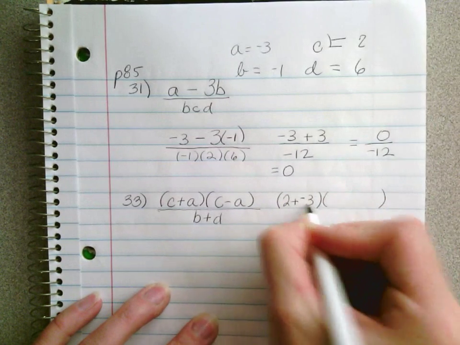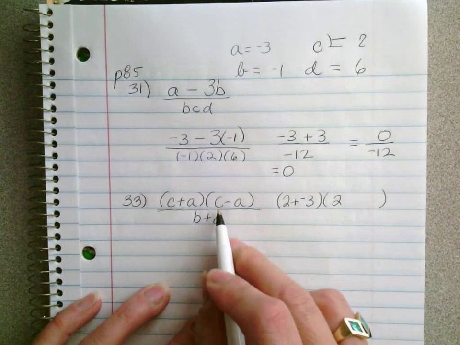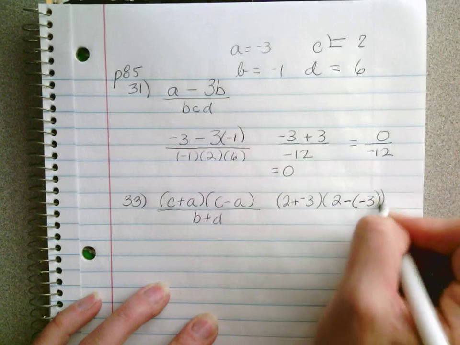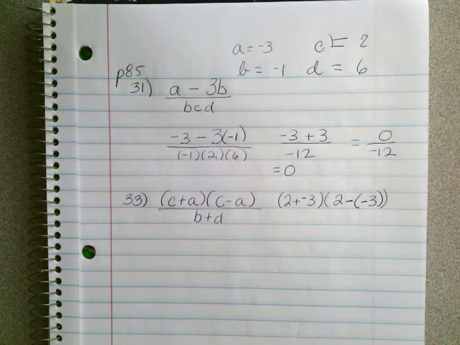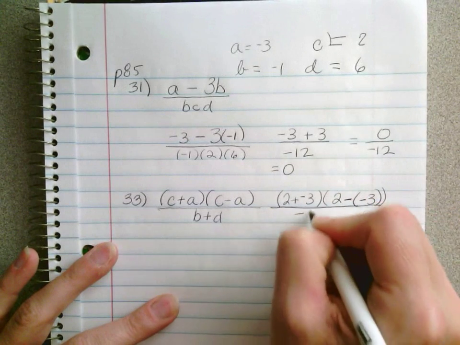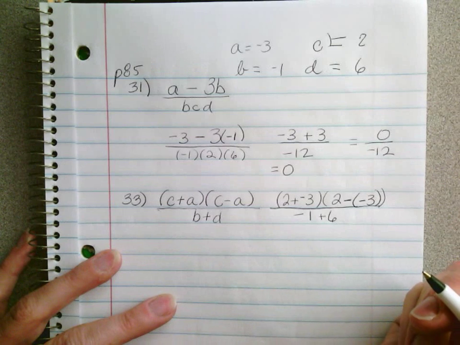And you might not need this much space to do it, but in case you do. C minus A is 2 minus a negative 3. That is the place where traditionally their mistakes are made. B plus D. Negative 1 plus 6. We good so far?